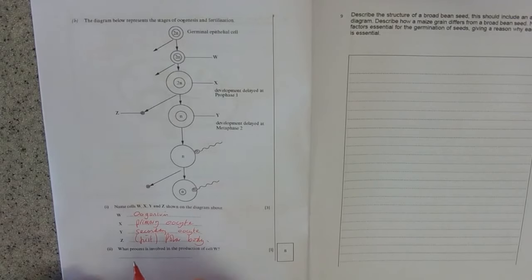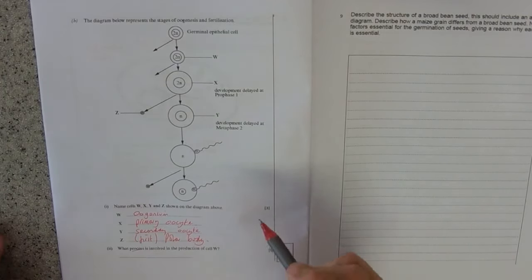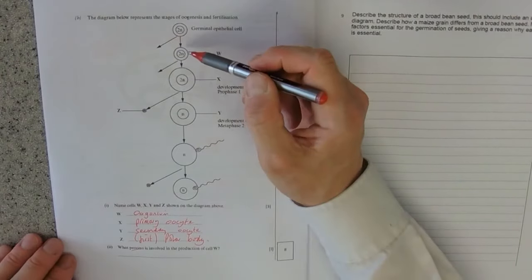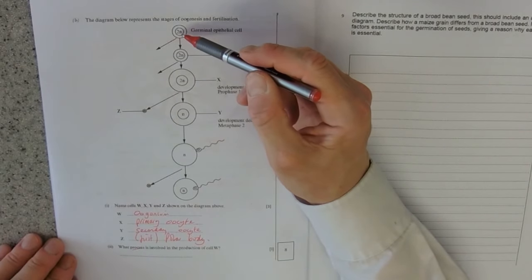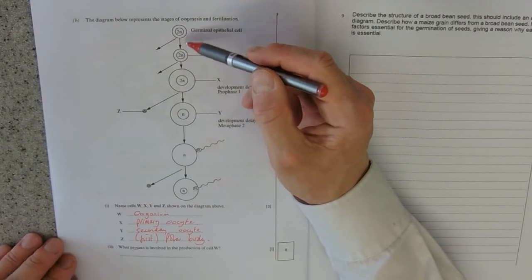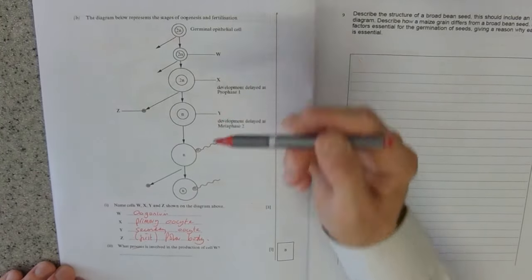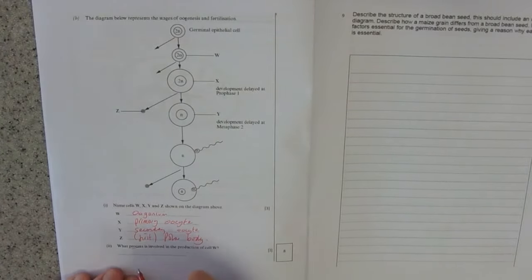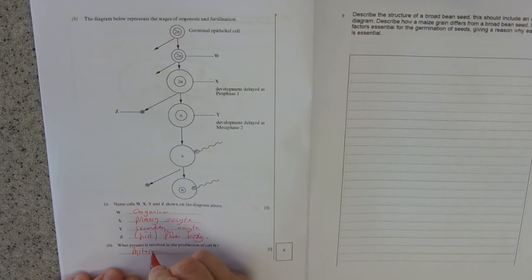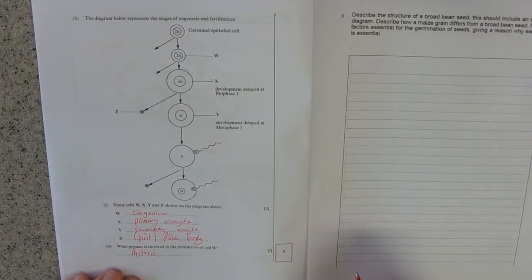What process is involved in the production of cell W? So back up to the top, and we've got 2N going to 2N, so it's just normal cell division. So that'll just be our normal mitosis. So reasonably straightforward if you've done your revision for 8 marks there.